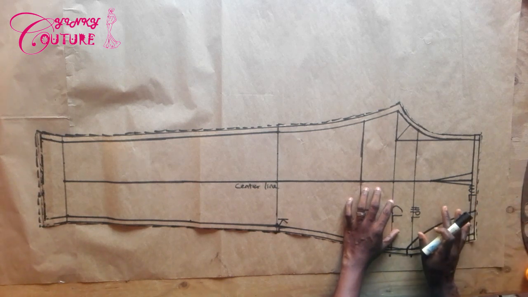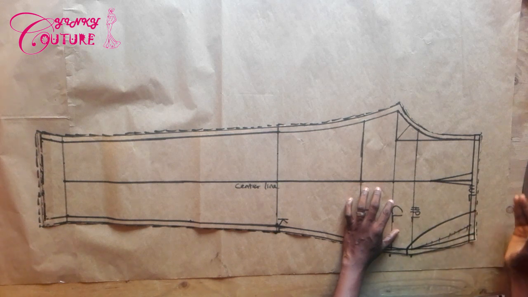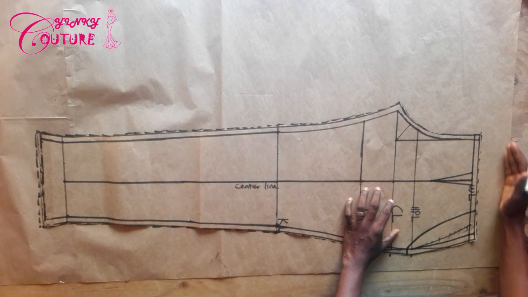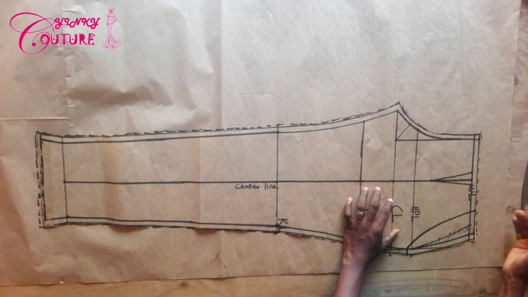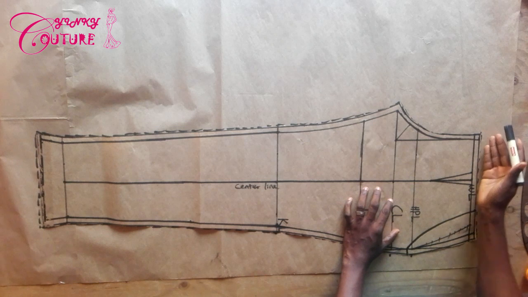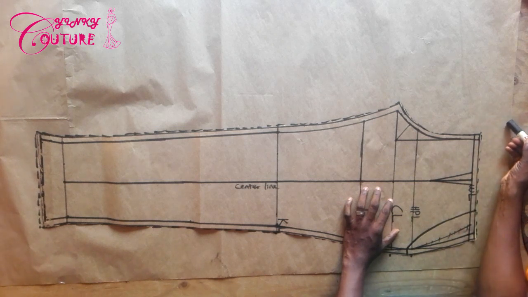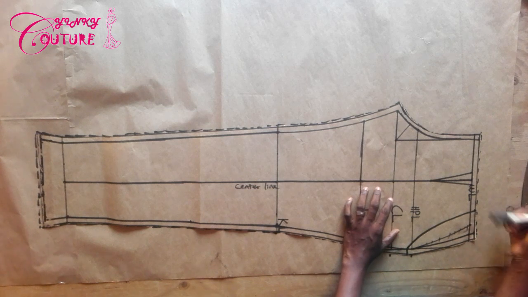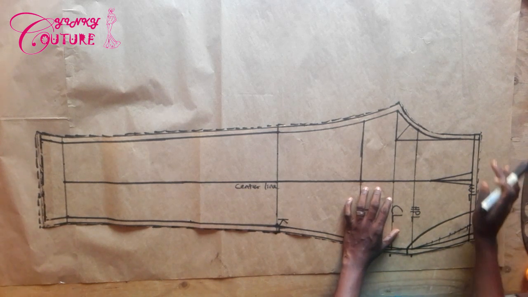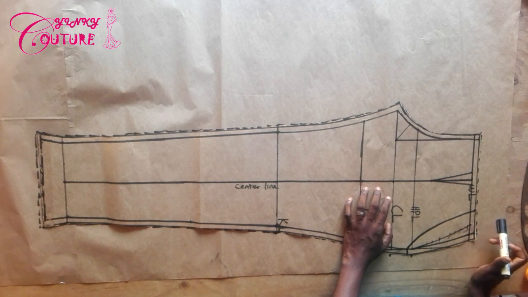So while you are placing your front panel on the sheet, you must leave a space of maybe 2.5 inches here on this upper side to accommodate the back, because of those people that have a large back side. You need to extend this up a little bit, so that it will be able to accommodate their back side. So what I'm going to use now is the slash and spread method.